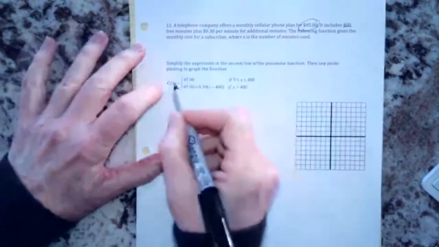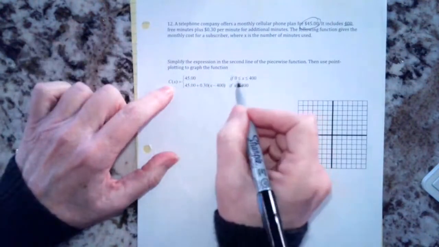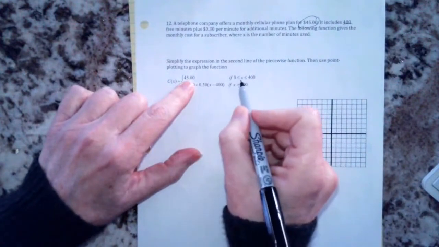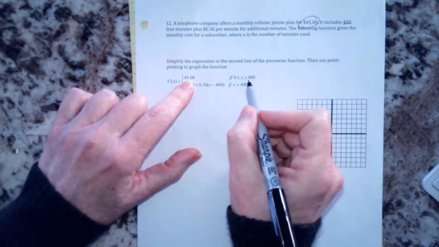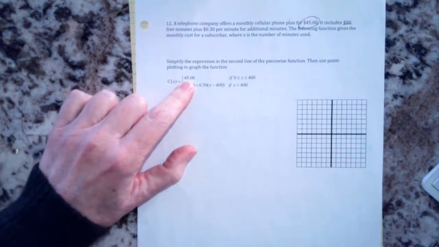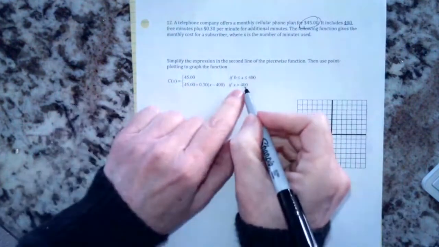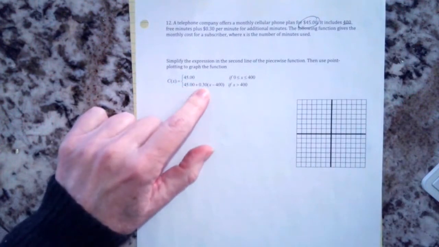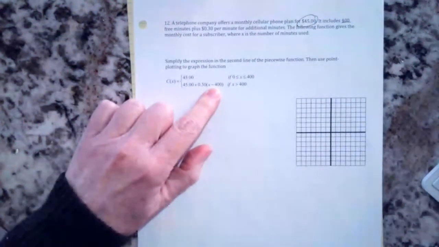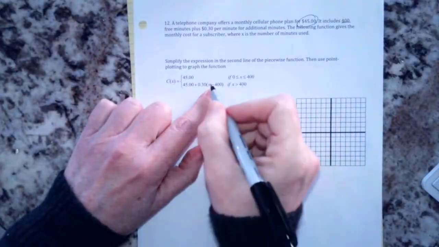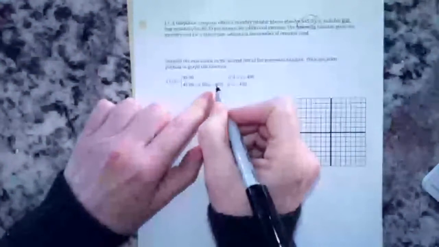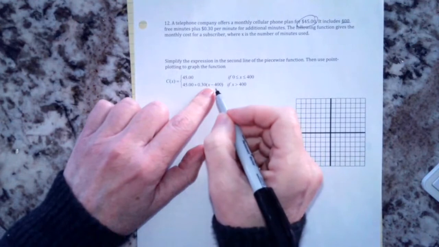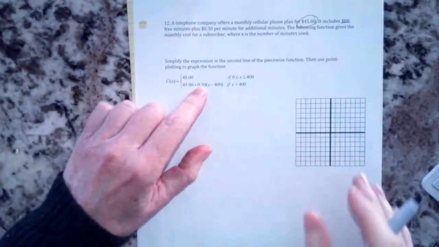But if you talk for 401 minutes, that's when it's going to be $45 plus an additional 30 cents per minute. So here is the function written out for you, c of x, and notice it's a piecewise function here. It's $45 if you speak 0 minutes all the way up to 400 minutes, and your cost that month is $45. After that, if you talk more than 400 minutes, then it's going to be the fixed cost of $45 plus 30 cents per minute for every minute over 400. Like if you talked 401, it'd be 401 minus 400, so 1 minute at 30 cents. If you talk for 500 minutes, that'd be an additional 100 minutes, 100 times that. And we're going to do this work.